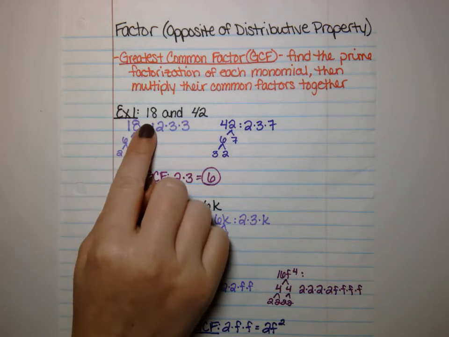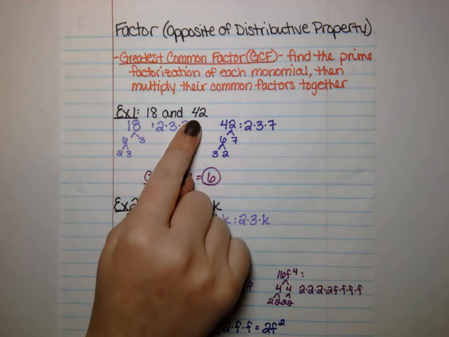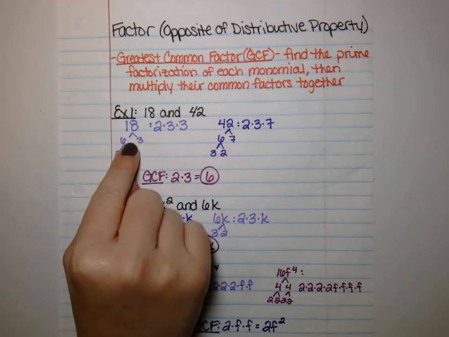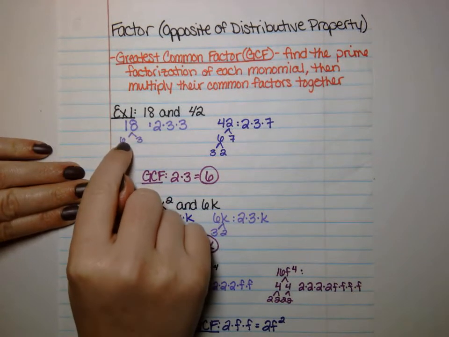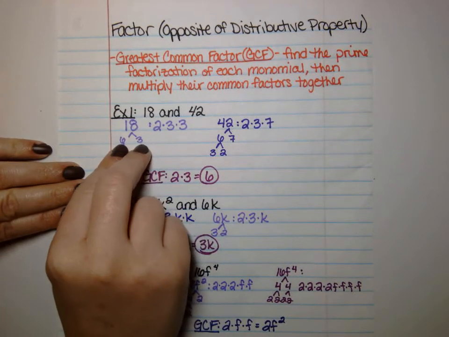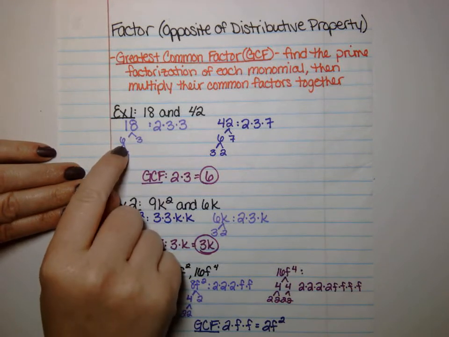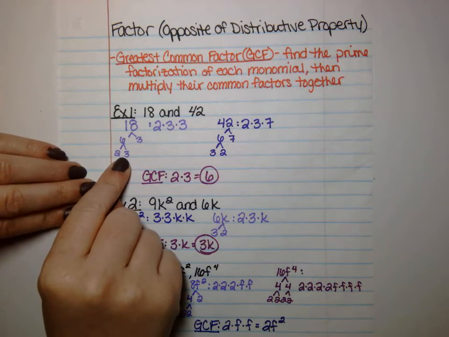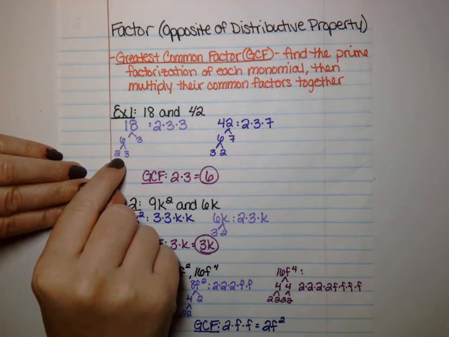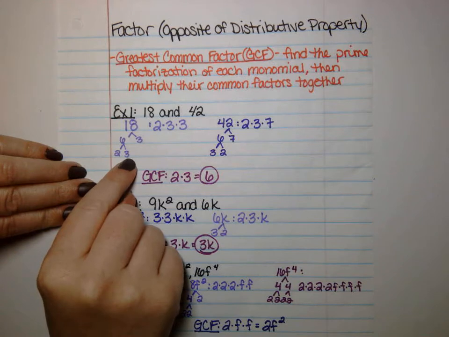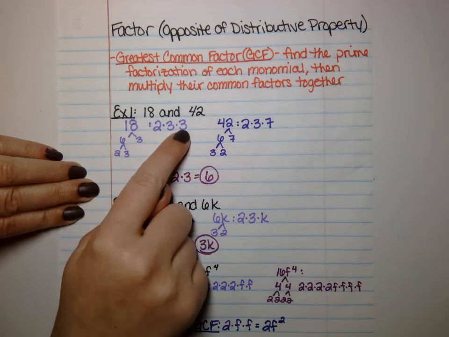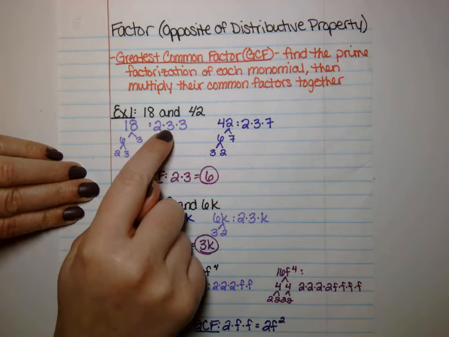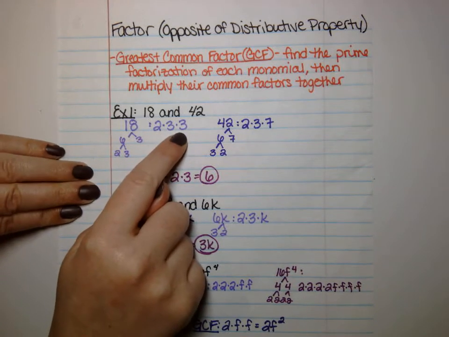So for example 1, if you look, we have 18 and 42. 18's prime factorization, if we break it down, these are our factor trees. 18 is divisible by 6. 6 times 3 is going to give me 18. 6 can still break down further because it can be more prime, and it divides out into 2 and 3. So my factors for 18 are 2 times 3 times 3, because 2 times 3 is going to give me 6, and then 6 times 3 will give me 18.